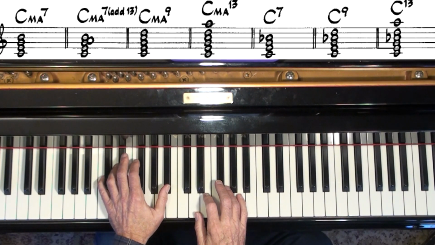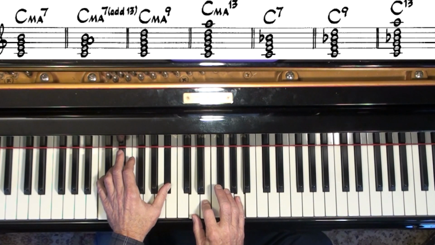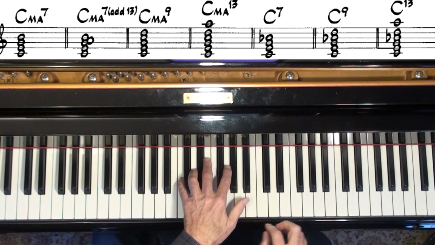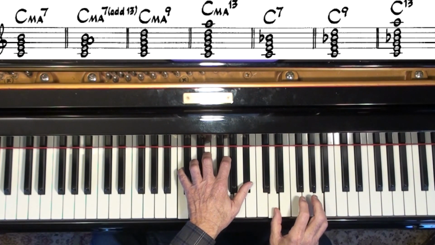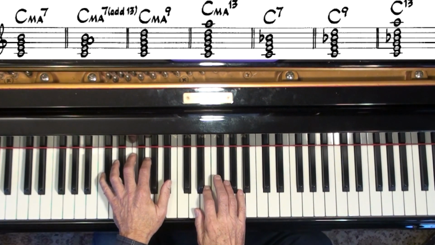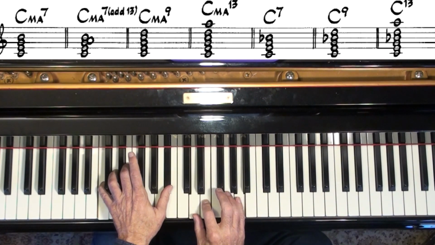C13, once again, it has to have the 7th. And it seems like with all these 13 chords, they keep putting the 9 in, so that's cool. They show it like this, but that's not a great way to play it. This would be better, just like that.